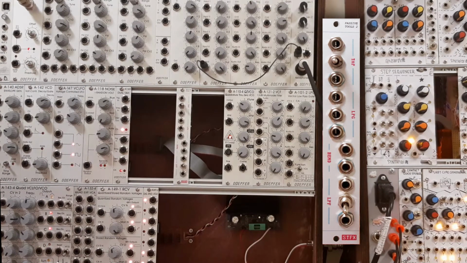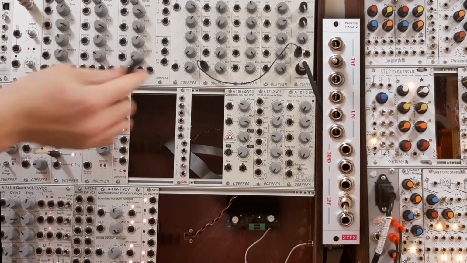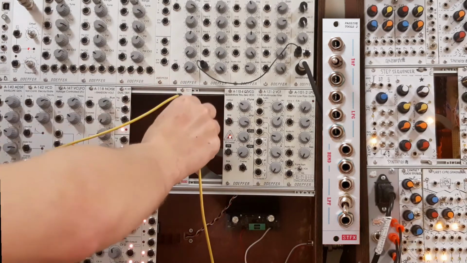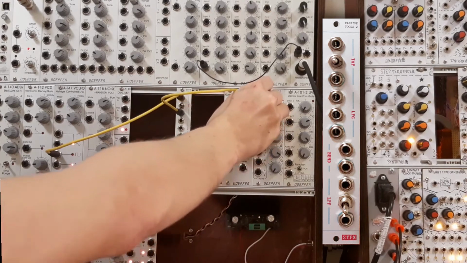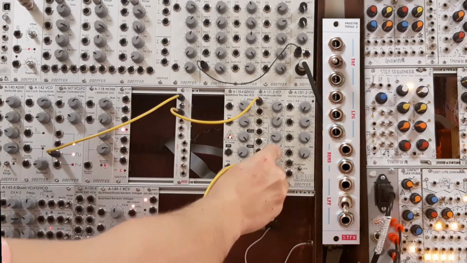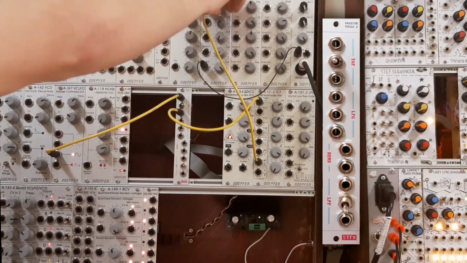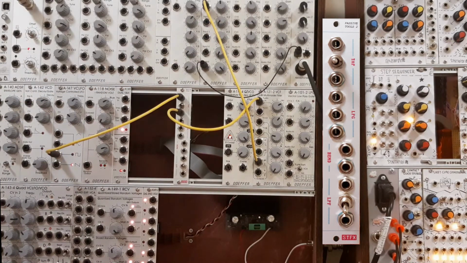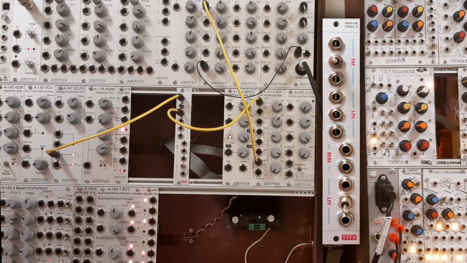Let's first try it by picking a square wave LFO and putting it into the input, then taking the output and putting it to the filter audio input. Then we take the filter output and put it into our audio mixer, and let's hear this very nicely shaped, plucky kind of sound.